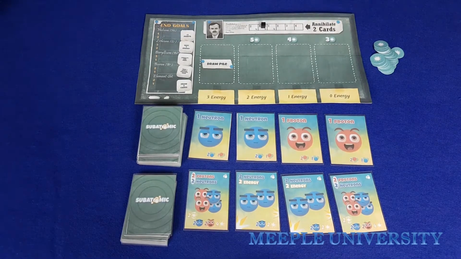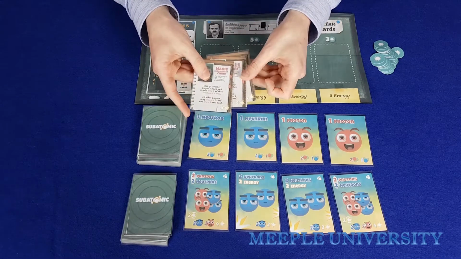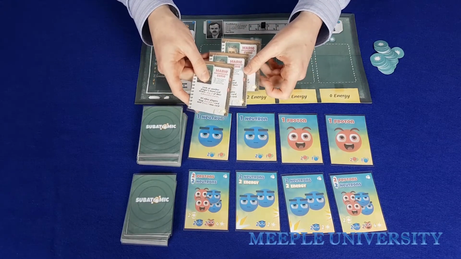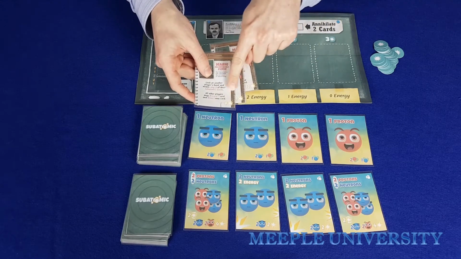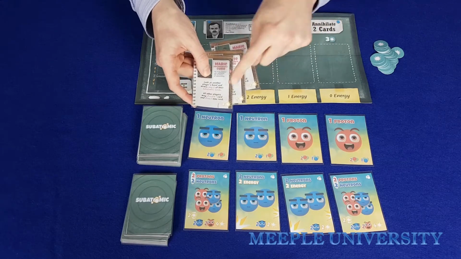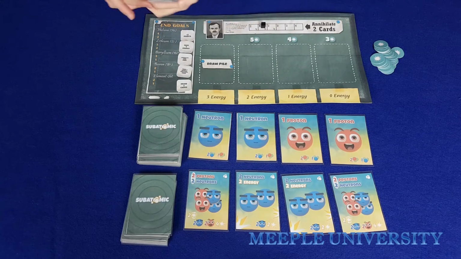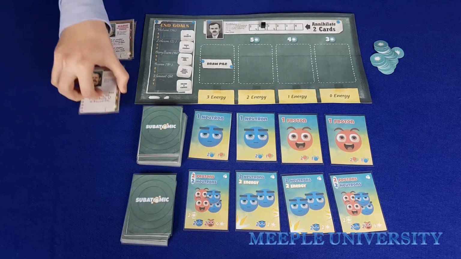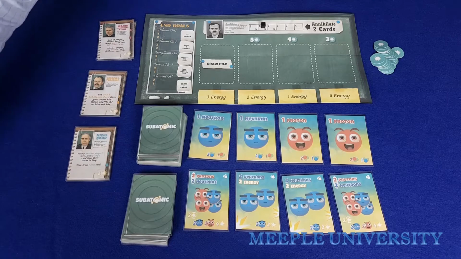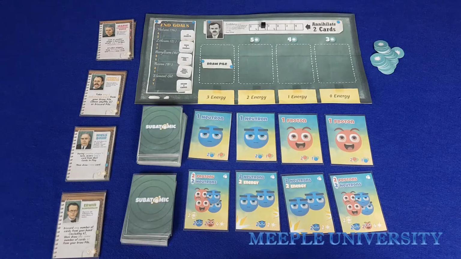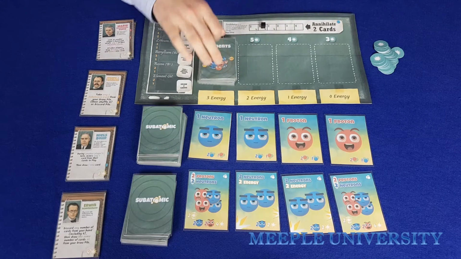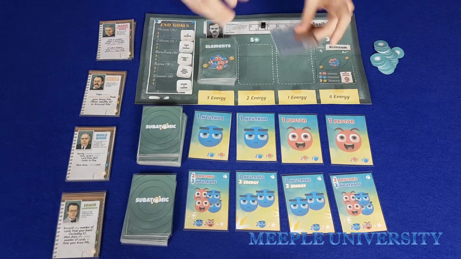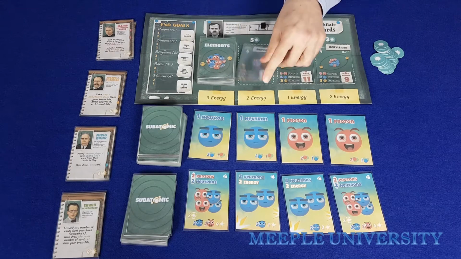Next, take 4 of the 7 packs of scientist cards. These will be 3 cards matching a single scientist, and stack them in ascending order of energy score in the bottom corner. Do this with 4 scientists. Finally, shuffle up the elements pack, place it here on the main board, and deal 3 cards face up. The main board is now set up.